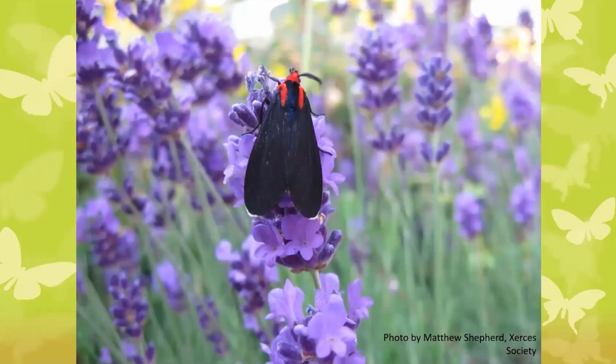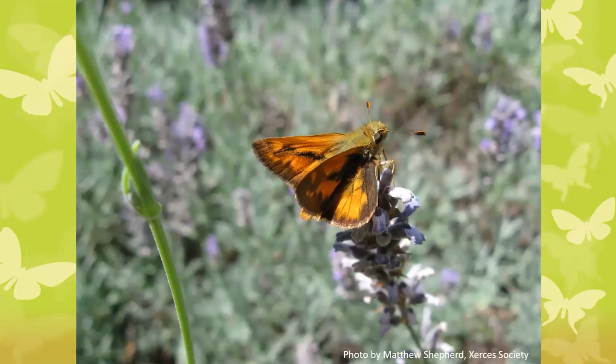So is this a moth or a butterfly? It's a moth because the wings are open flat. What about this? It's a butterfly because when you look at the antennae, it has the swelling at the tips.